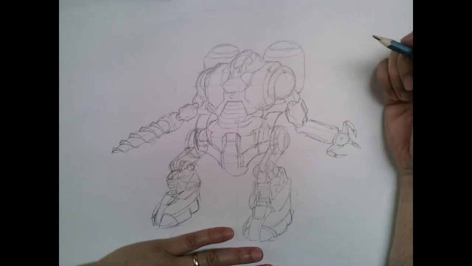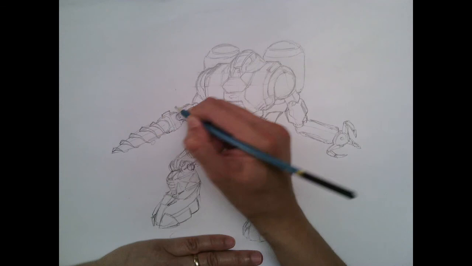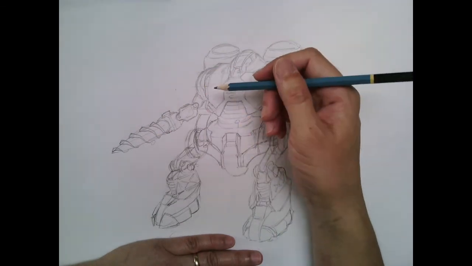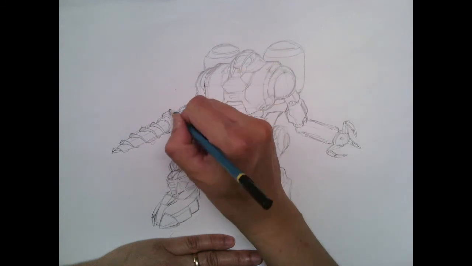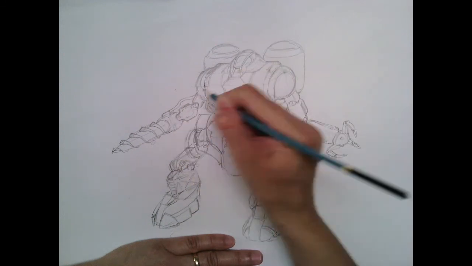And we can add in the wires. So a lot of times the wires might be electronics, they could be hydraulic. So we could have wires linking to different parts of the robot.